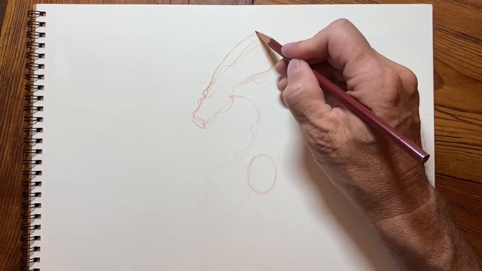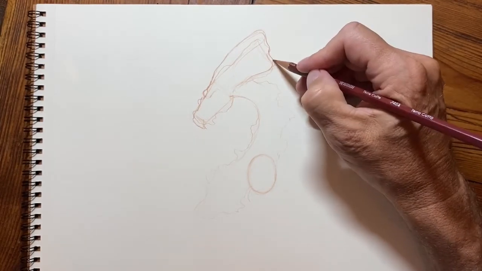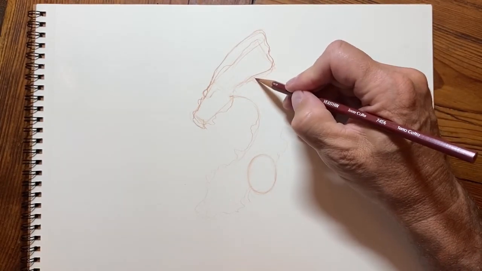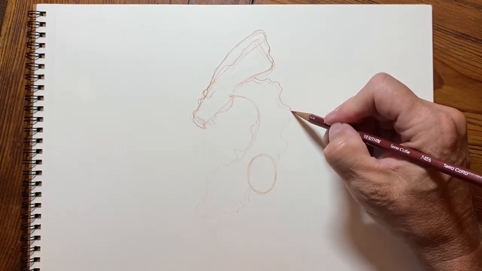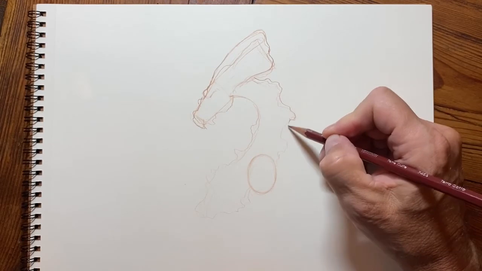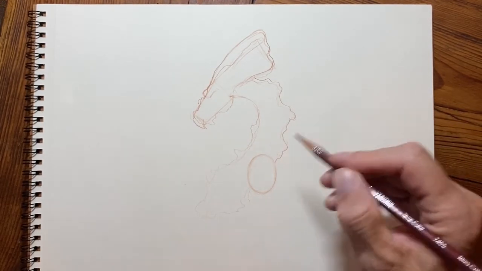And I usually, when I begin these drawings, I don't have a preconceived idea. I just start drawing and see what happens as we go. Sometimes some things work out. Sometimes I make changes along the way. And that's why it's so important to try to keep things light.